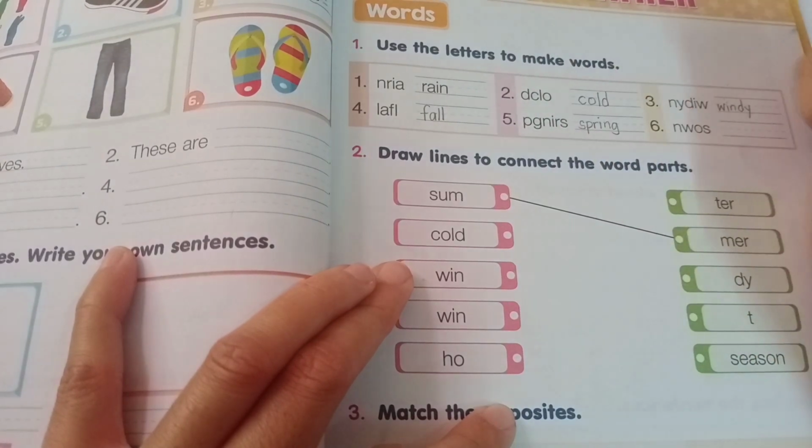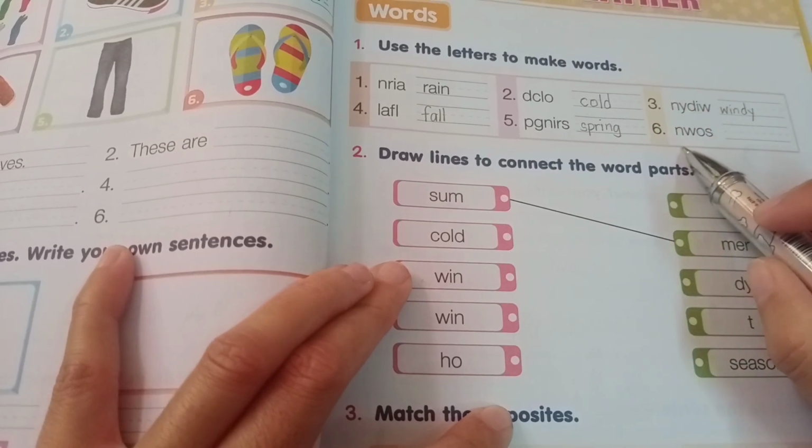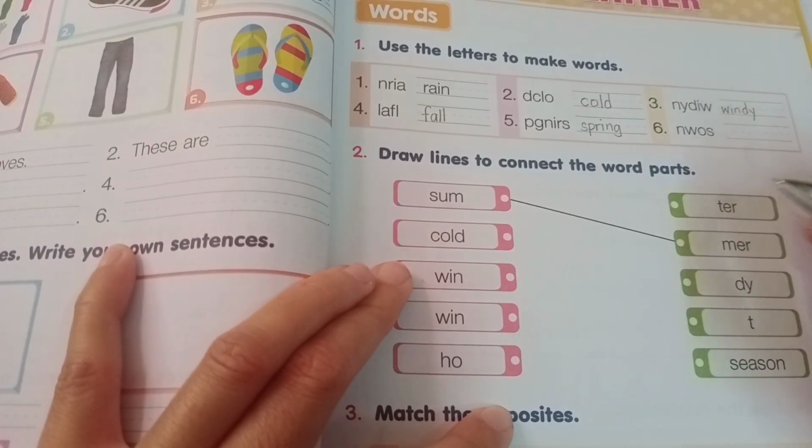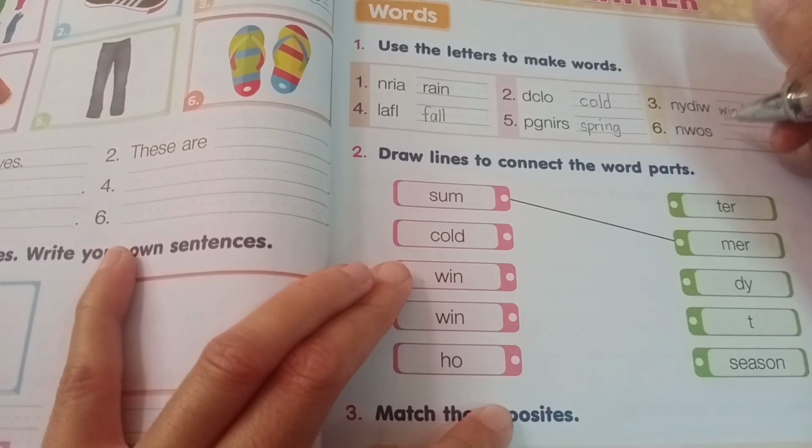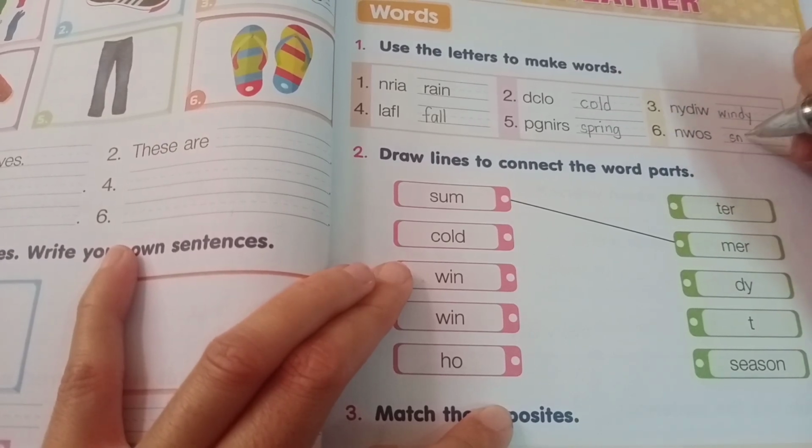Okay. So this one, what will it be? It's one of your favorites maybe. That is snow. Okay.